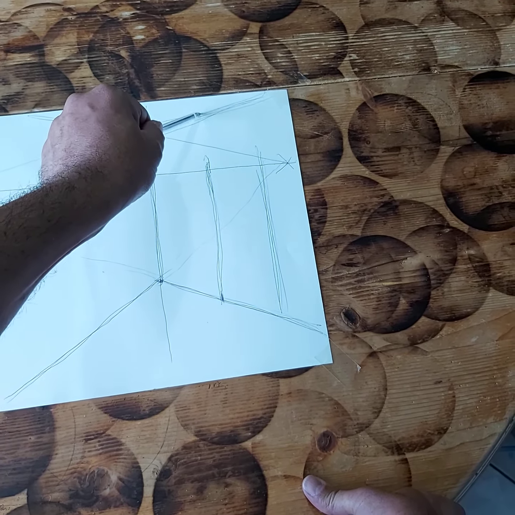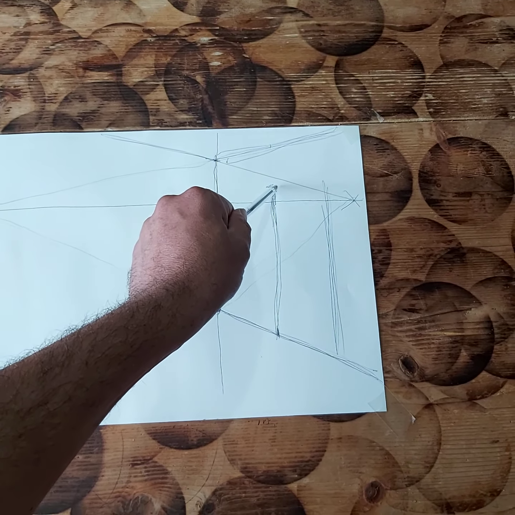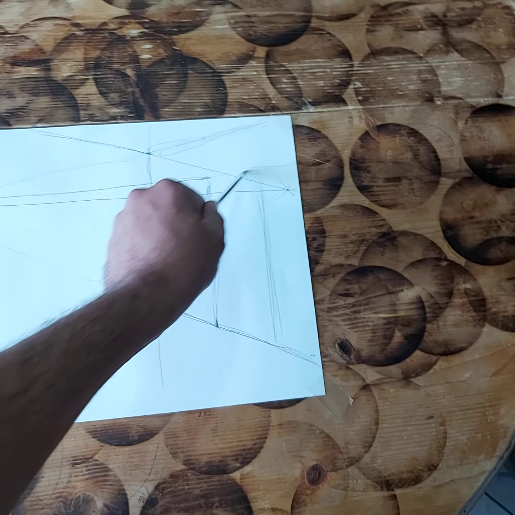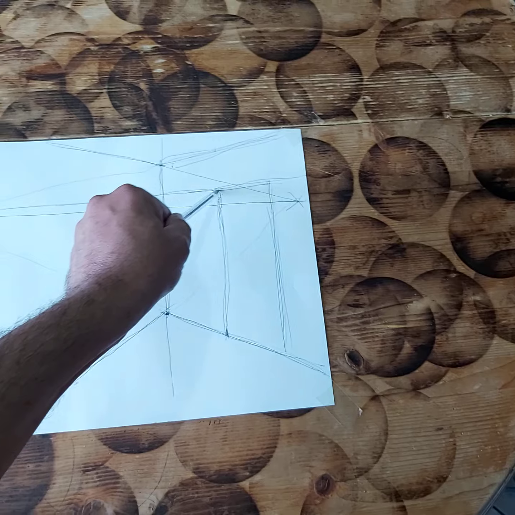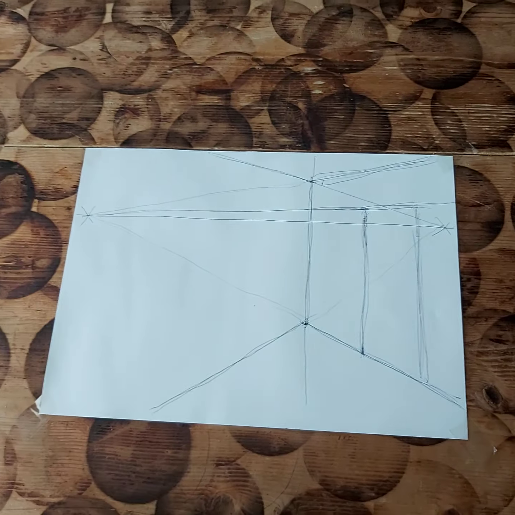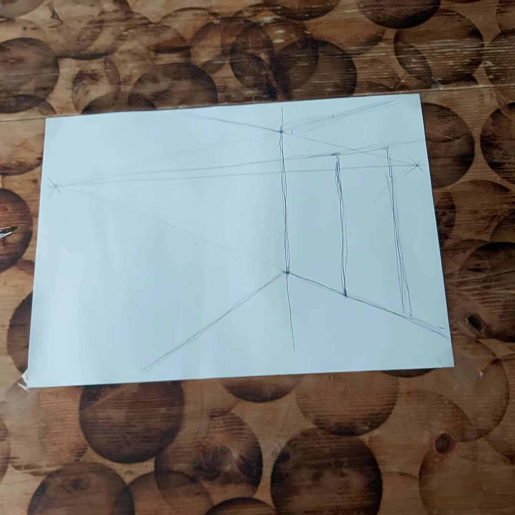So a little bit down from the ceiling there, a line there, going back to the left hand vanishing point like that, and then coming out again. So that is the door frame. There you go. Maybe on this side we could do a nice window.